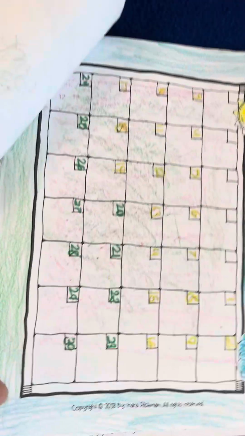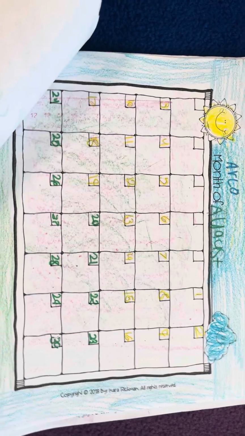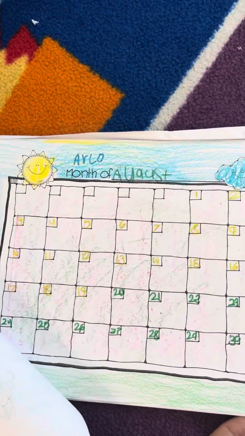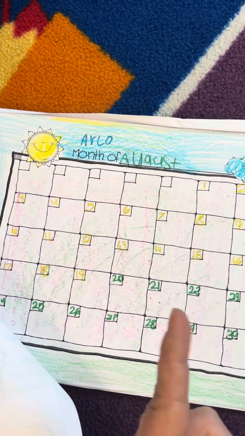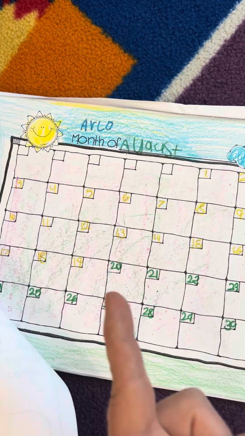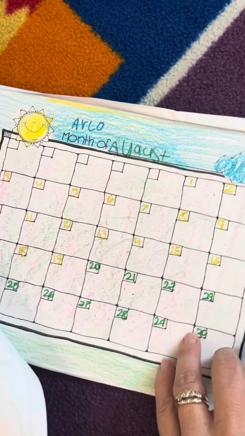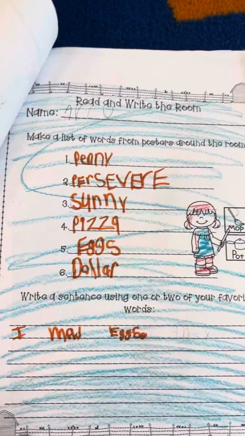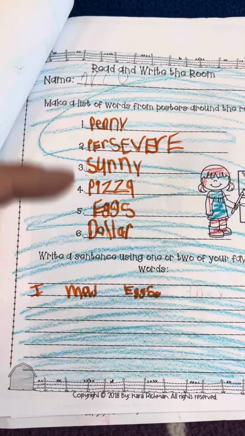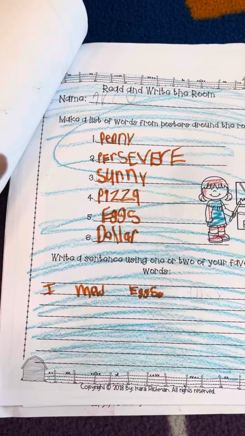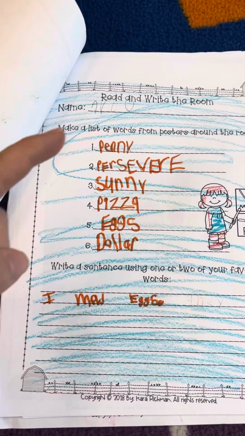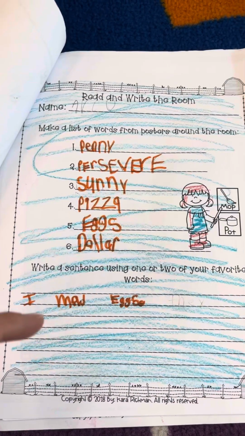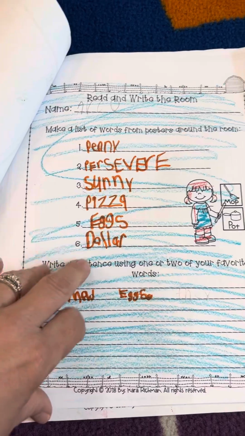This is Calendar Center. And so they draw the numbers for the calendar so that they write the numbers, and they can illustrate, shade, and color the month of whatever month it is. This is Read and Write the Room. So I have pointers that they can pick out, and then they go around the room and they write words that they are reading around the room. So they make a list of 6 words, and then they write a sentence with one of the words that they picked out.